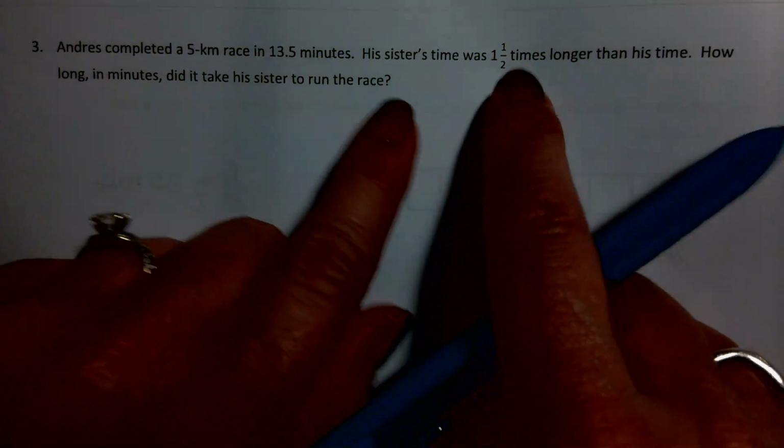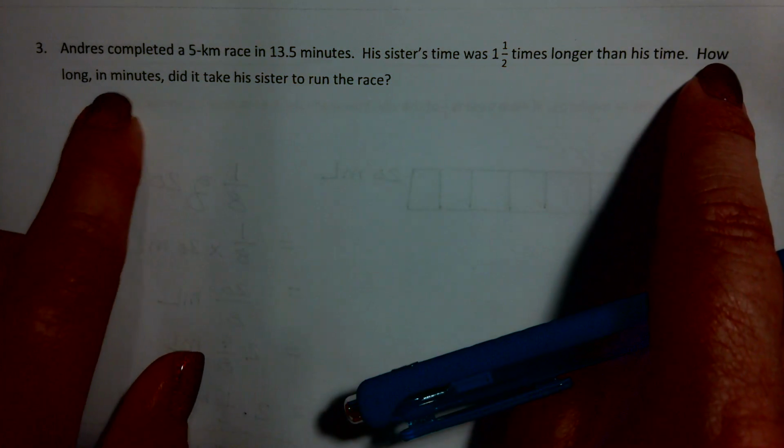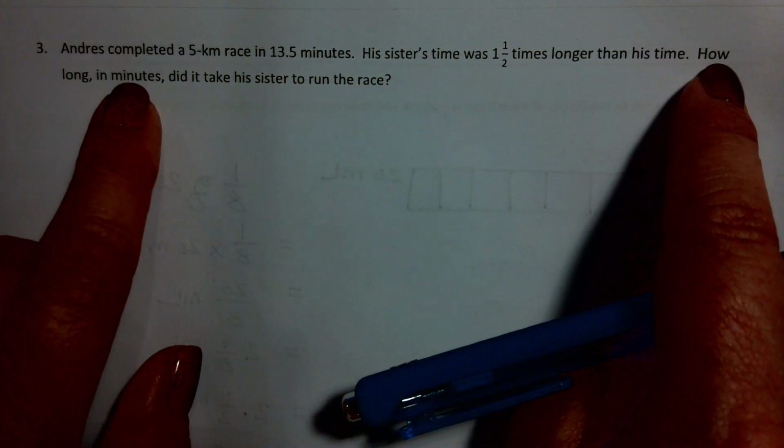That's why I chose 1,000. All right, moving on. Our next problem: Andreas completed a 5-kilometer race in 13.5 minutes. His sister's time was 1.5 times longer. So the same amount plus an extra half, right? So when you think about that, it's his time plus a half, right? How long in minutes did it take his sister to run the race?